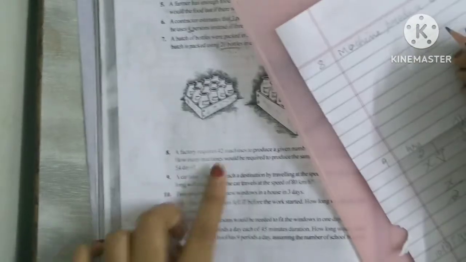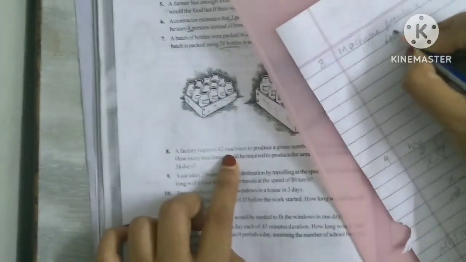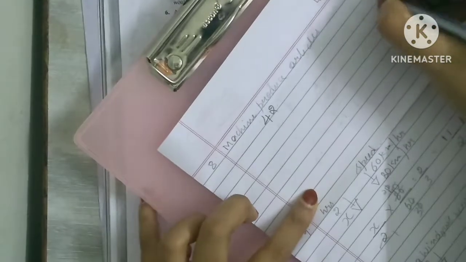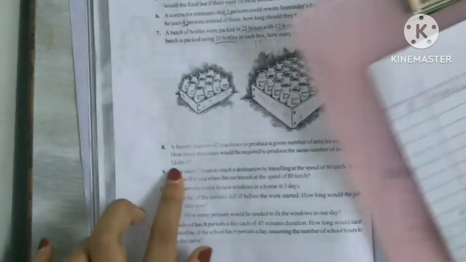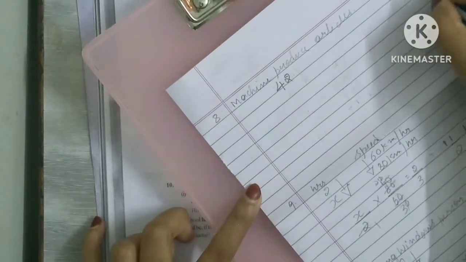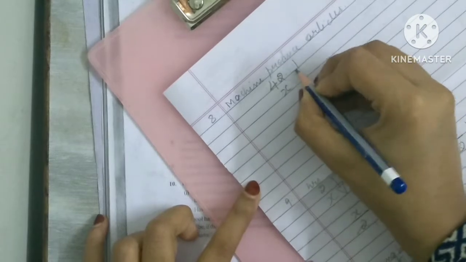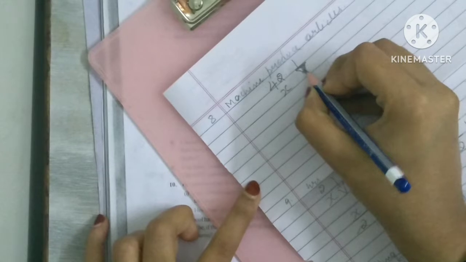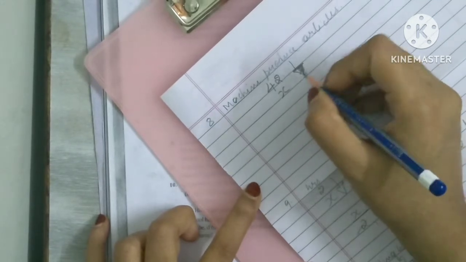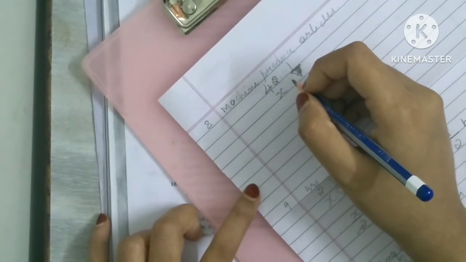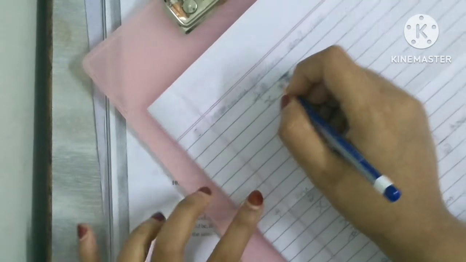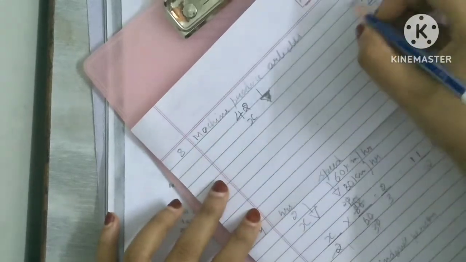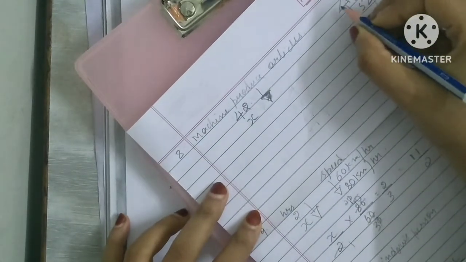Machines produce articles. How many machines? 42 machines given in the question. How many days? 63 days. Here in the question it is 54 days. You have to find how many more machines. So head will come here, no? The head of the arrow will come in the X. Here the head will come in the 54.